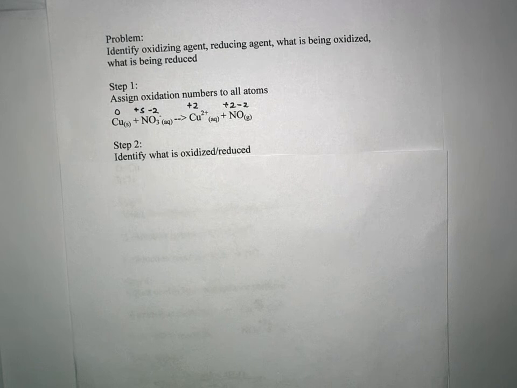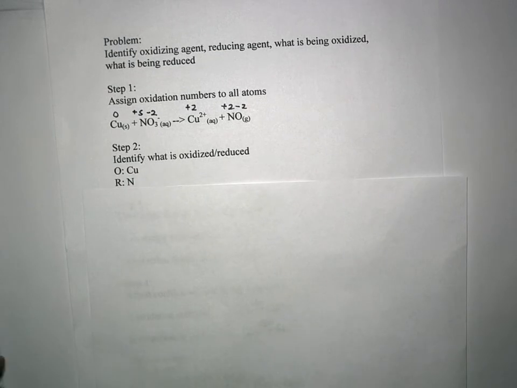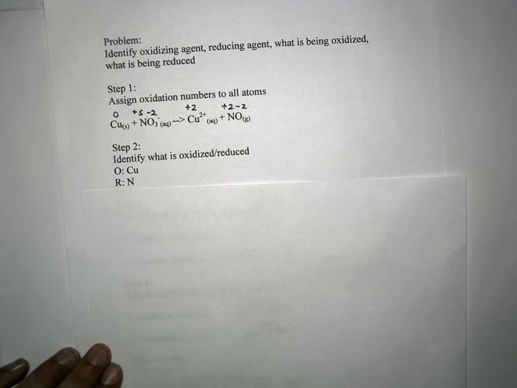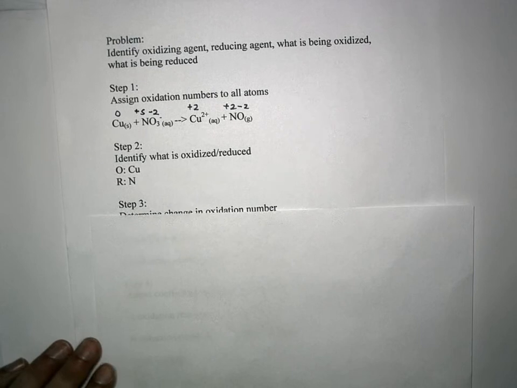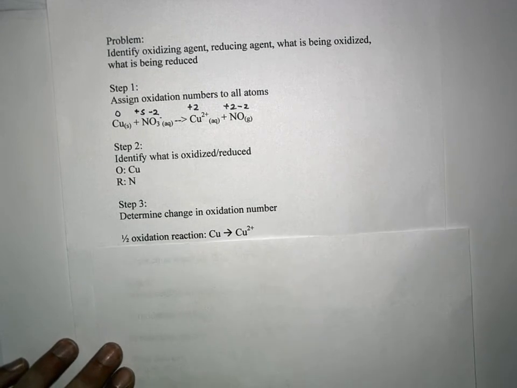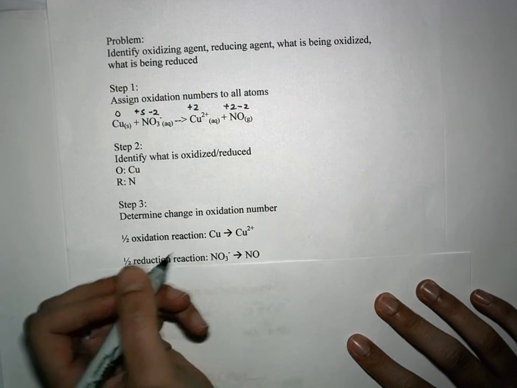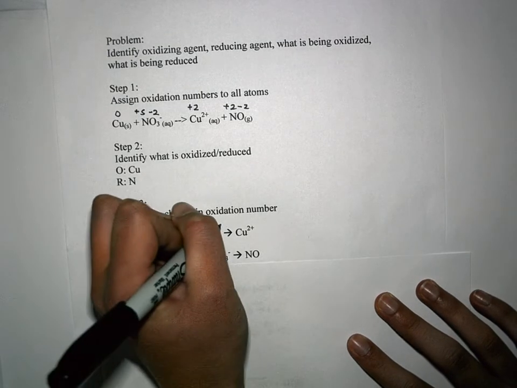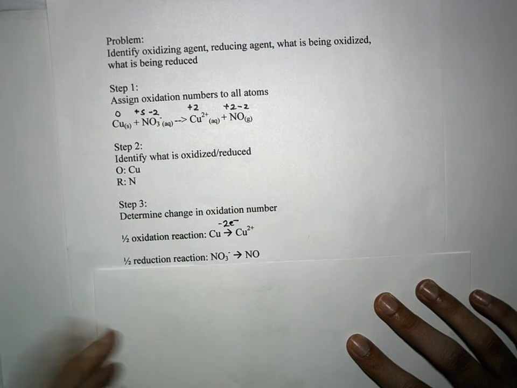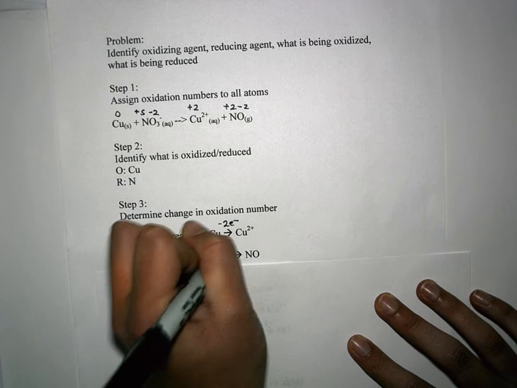Now step 2 is to identify what is being oxidized and what is being reduced. So copper is oxidized because its oxidation number is increased, and nitrogen is reduced because its oxidation number decreases. Step 3 is to determine the change in oxidation number. So these are our half reactions. And copper goes from 0 to plus 2, so we have a transfer of 2 electrons. And this is a change of 3 electrons.